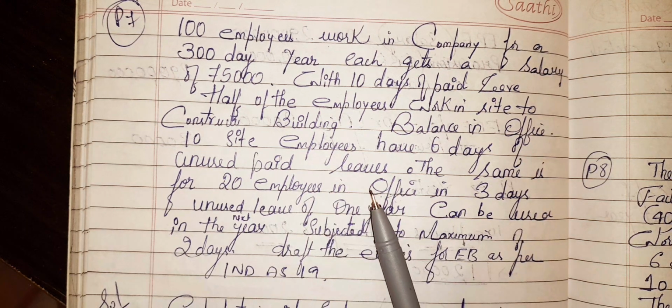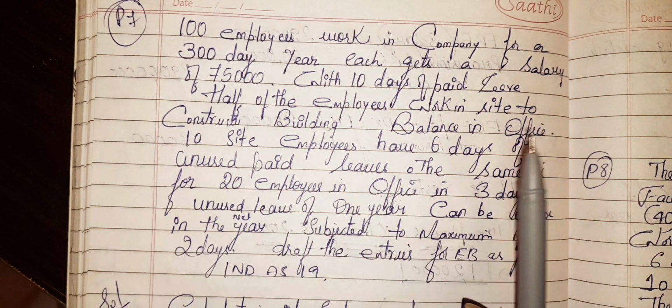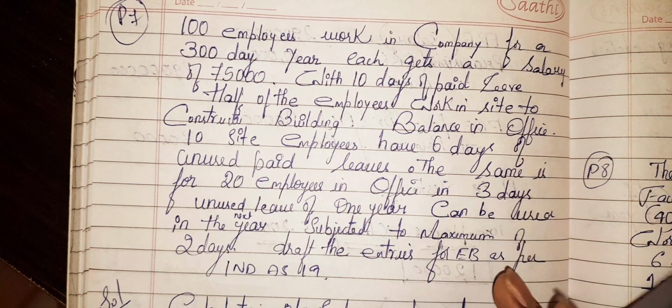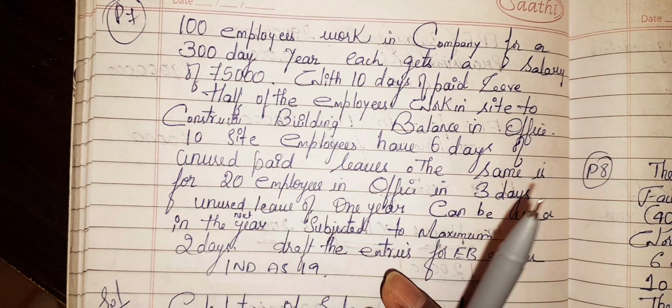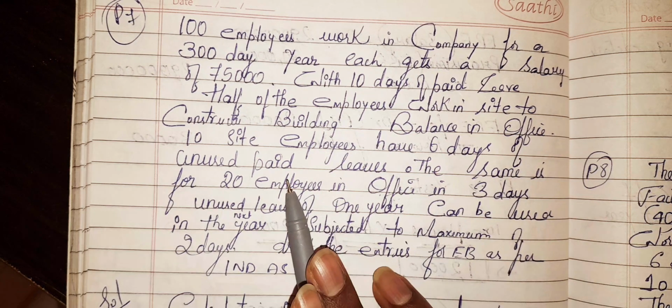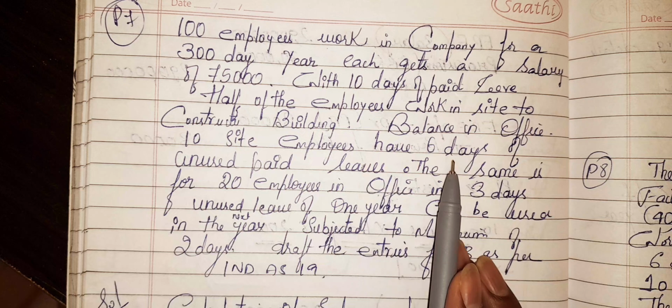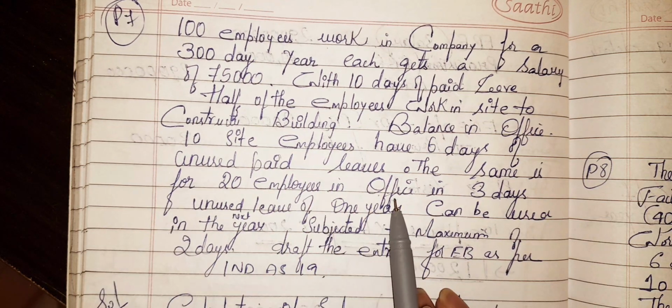Half of the employees work in site. So out of 100 employees, 50 employees will work in site, and the remaining 50 will work in office. 10 site employees have 6 days unused leave. The same is for 20 employees in the office.